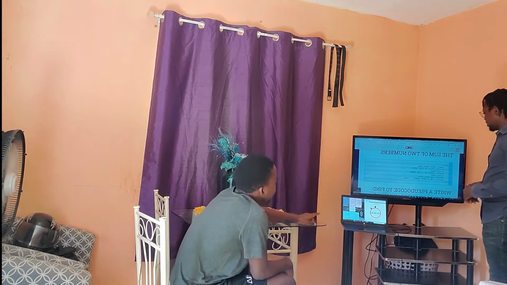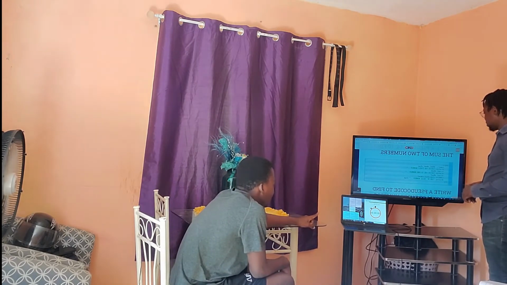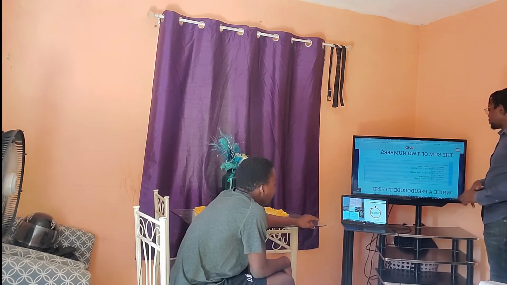So for line 8 you will have compute sum equals num1 plus num2. For line 9 now you have display sum of these numbers, which will equal the sum, which will equal the total of num1 and num2, which will lead you to the end.